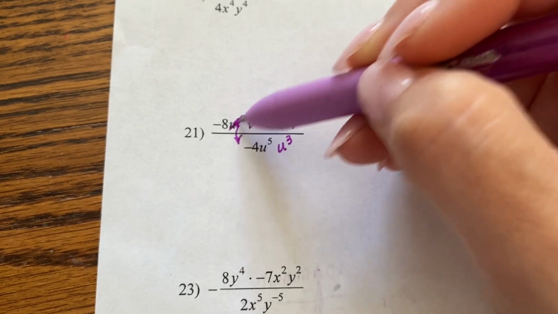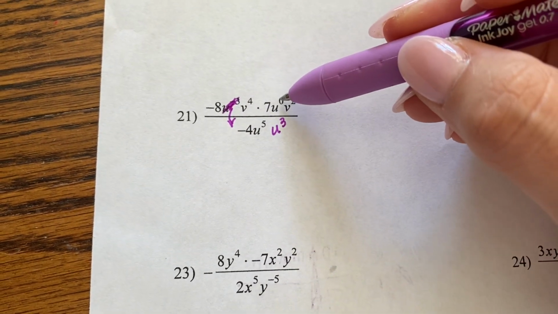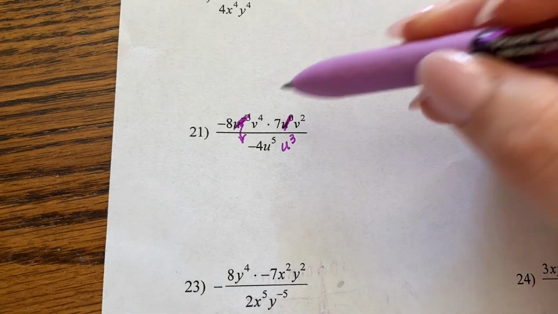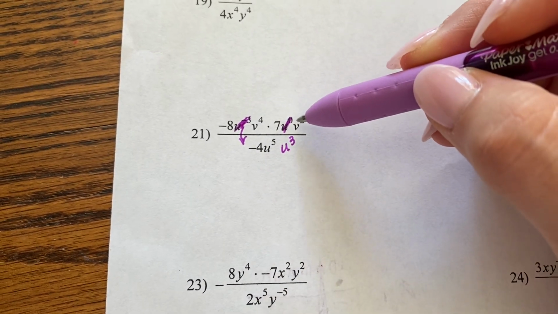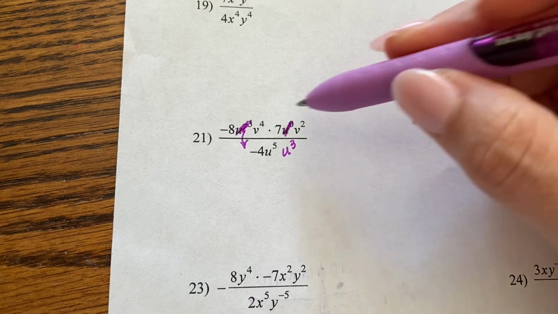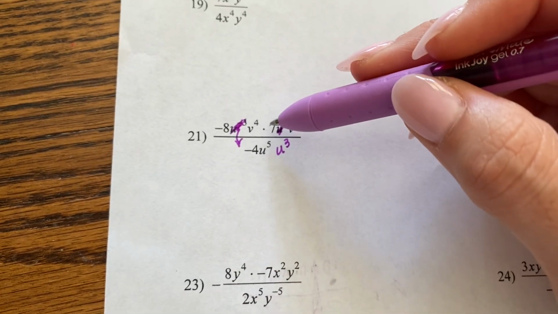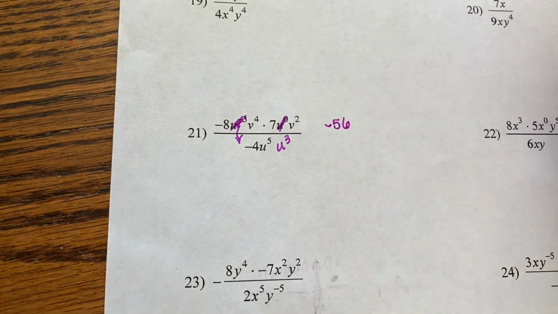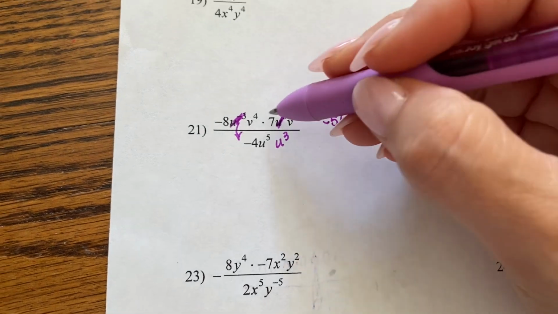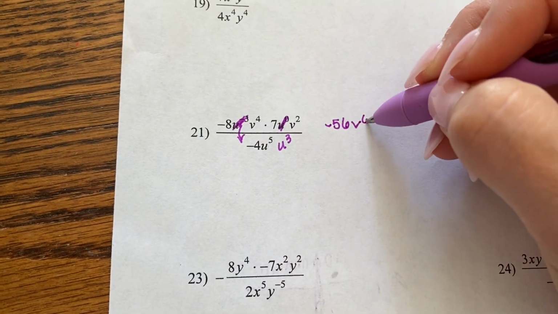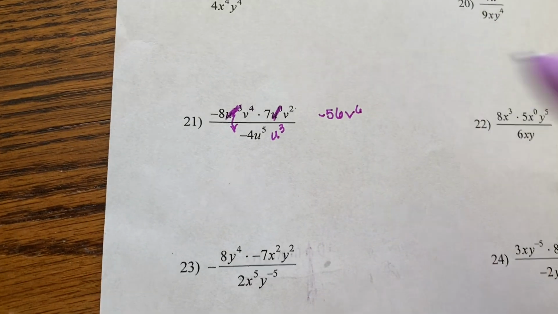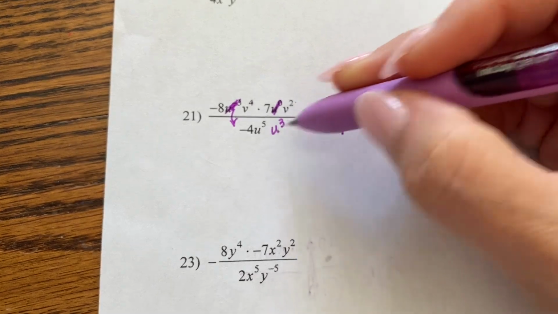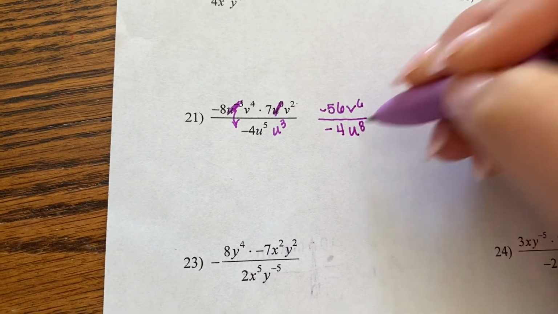So I can kind of cross that out. That's u to the 1. That's just a 1, so I'm going to cross that out. v to the 4 and v to the 2. Okay, so negative 8 times negative 7 would be negative 56. v to the 6th, because I add my exponents. Down here, I have negative 4 u to the 8.